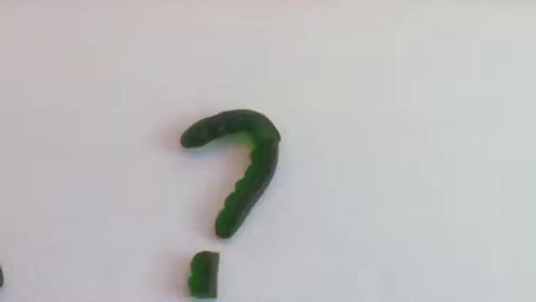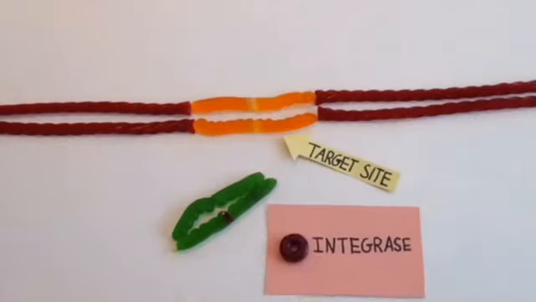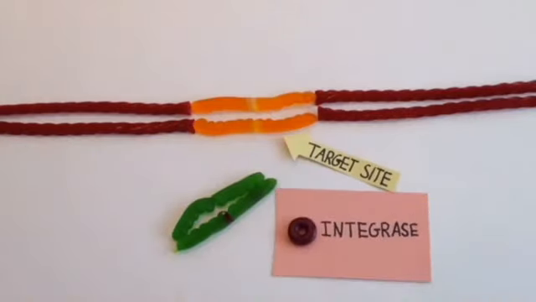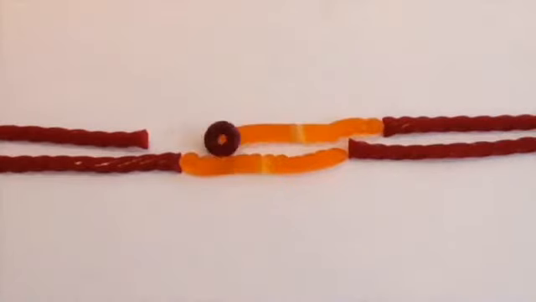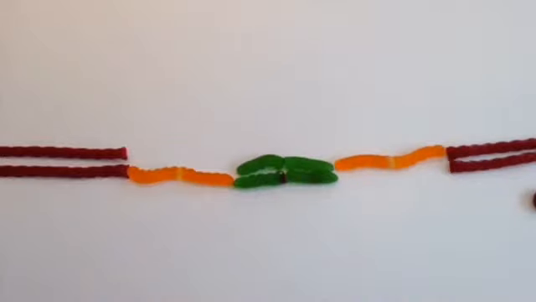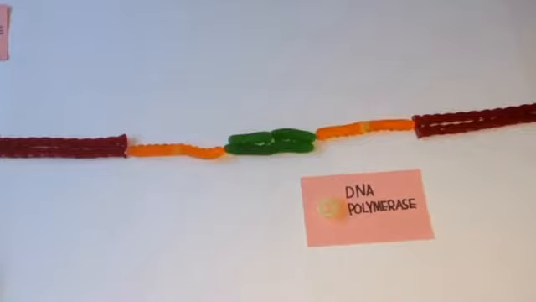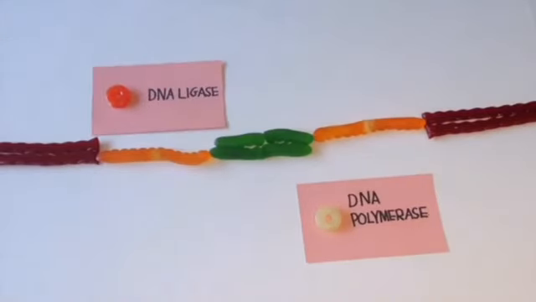The target site is where the new copy is inserted. The enzyme integrase cuts the target site, making breaks or cuts at opposite ends. The retrotransposon finally pastes in. The remaining gaps are repaired by replicating the DNA on the opposite side using DNA polymerase. Another enzyme called DNA ligase glues the segments together.